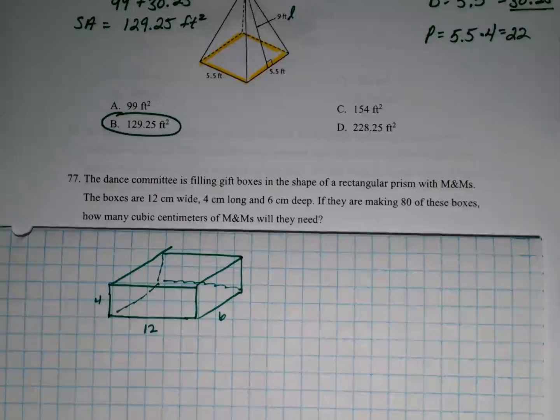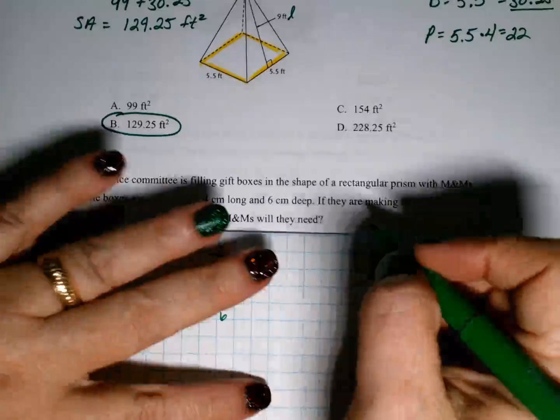Ah, is this a surface area problem? No. What are they wanting to do? They're wanting to fill the box, so they want volume, right? So what's the standard formula for volume? You guys tried to use it for area. It's base times width times height, right? Length times width times height.